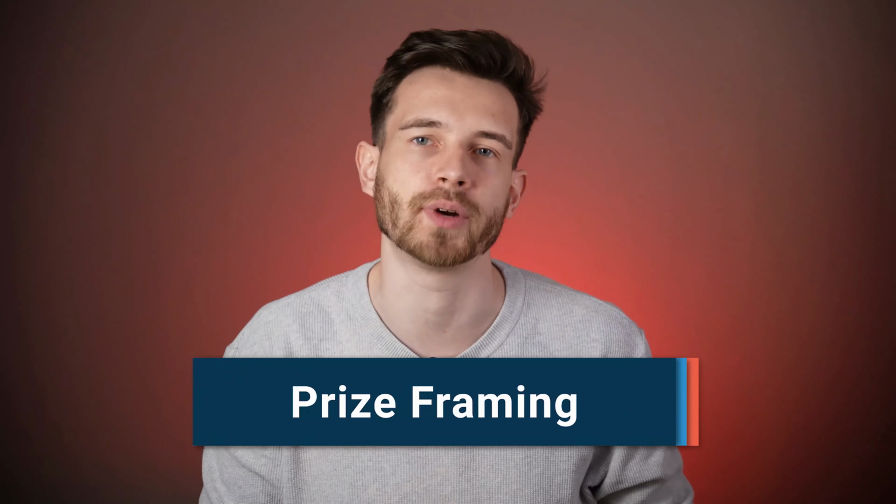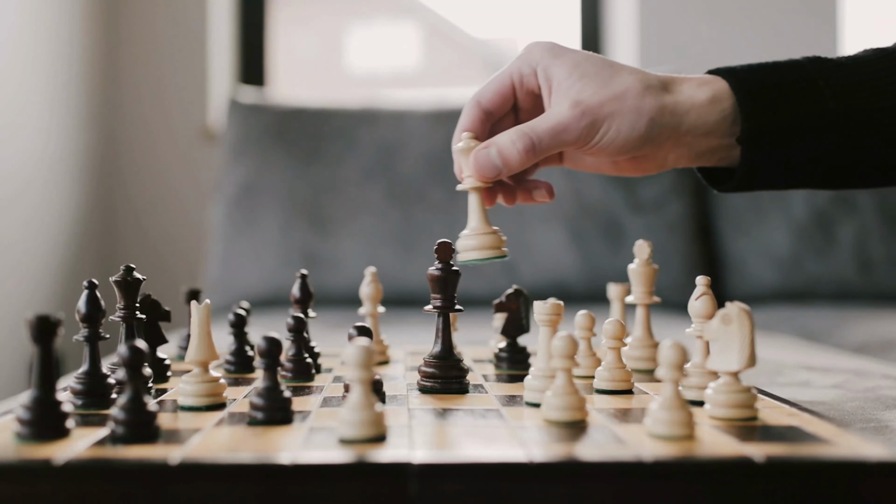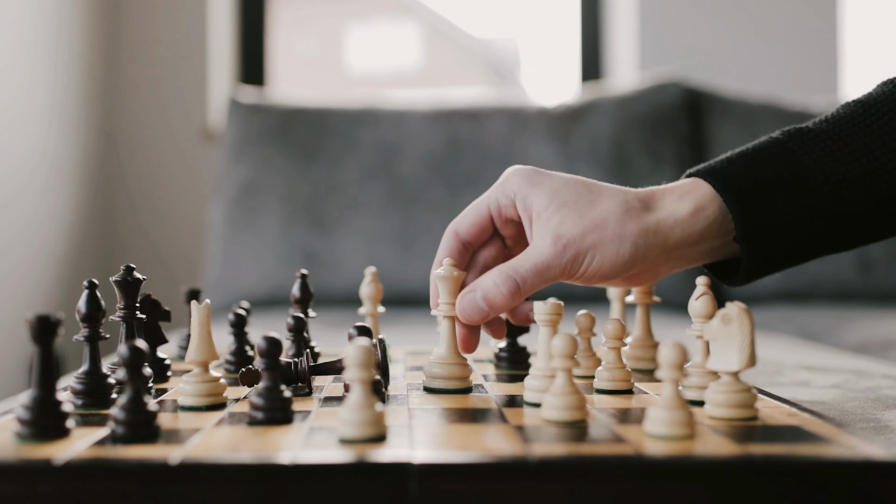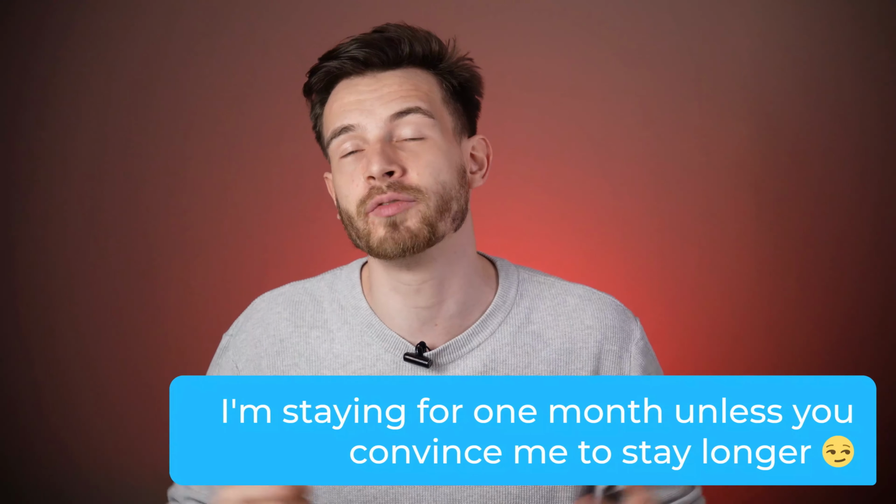Now, what the same line also does, which is the second thing that I wanted to discuss in framing, is price framing. Price framing is the whole concept of that one person has higher value than the other person. And one thing that you can do within that framework is that you can position yourself as the price. Just like chess, you can make a right move to position yourself in the right spot. The most important aspect about price framing is that you get the other person to start chasing you. And that's exactly what happens with the line as well. Like, I'm only here for 1 month unless you convince me to stay longer. That makes a girl want to chase the guy.